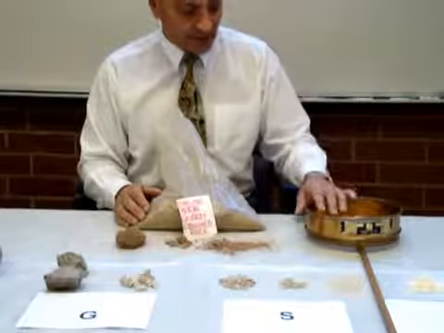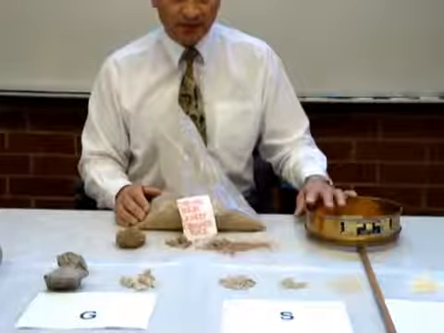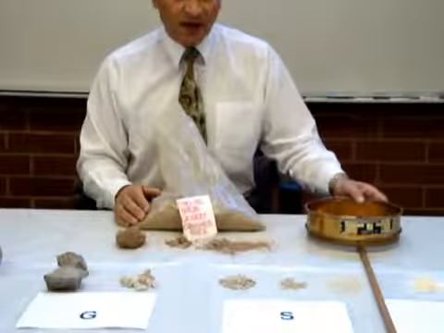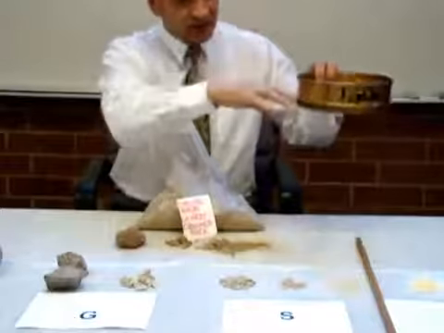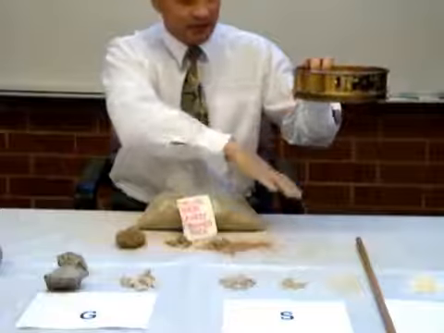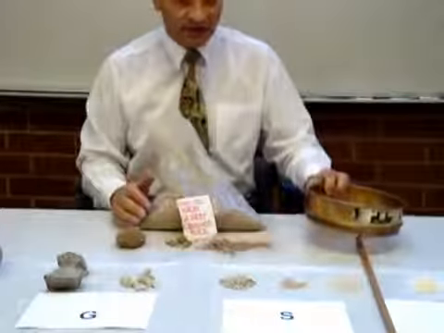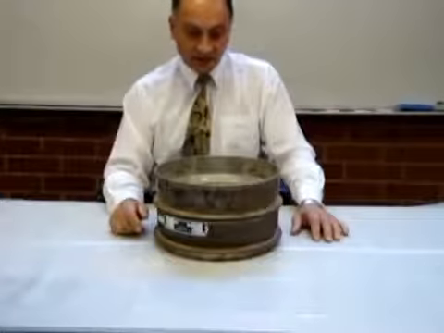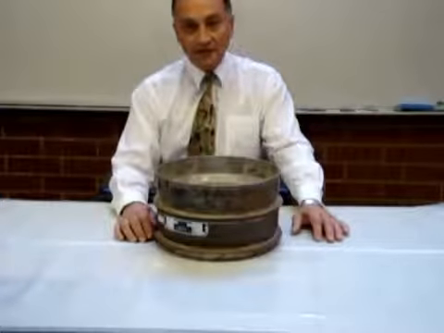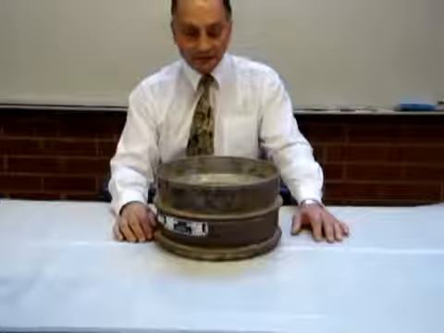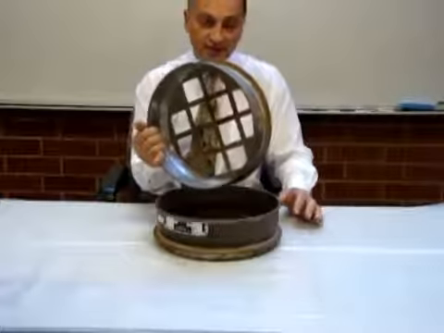if more than half of the mass is greater than 75 micron, the soil sample as a whole is considered to be coarse grained. If more than half of the mass of the total sample passes through all the sieves, including the 75 micron sieve, and is caught by the bottom pan, then the material is considered to be fine grained. Sieves range in a variety of sizes, and before we conduct a mechanical analysis we first need to remove the particles greater than 63 millimeters, and to do that we'll need a sieve with 63 millimeter aperture.